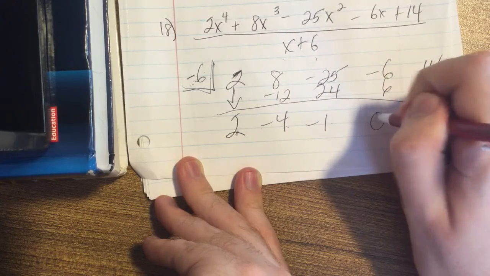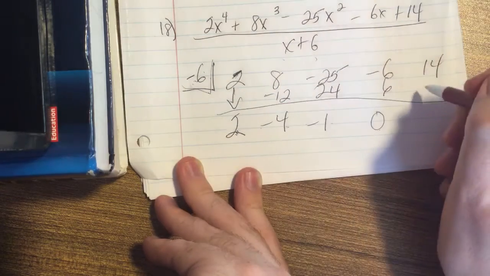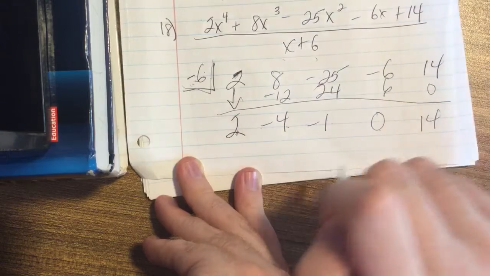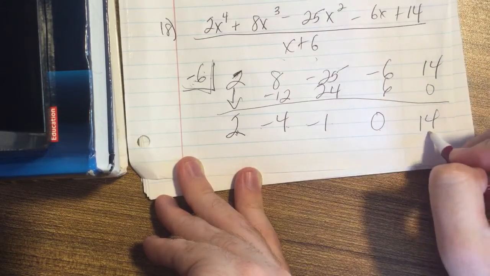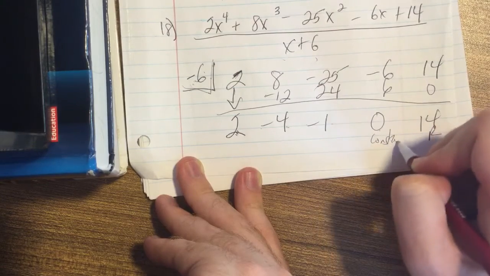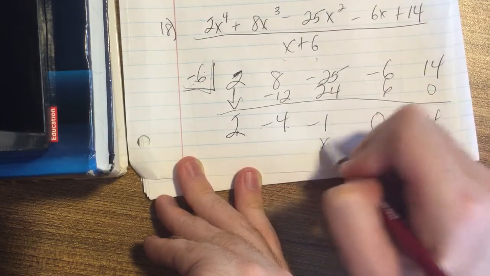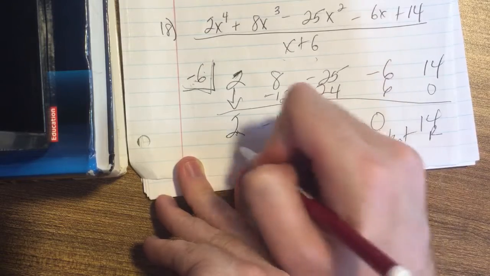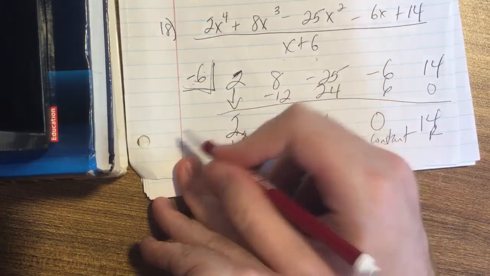Add these up, you get a 0. Multiply 0 by the number in the box, you're going to get a 0. There's going to be a 14 at the end. The number at the end is always the remainder. Then you have the constant, then you have the x to the first power term, then the x squared term, the x cubed term, etc.